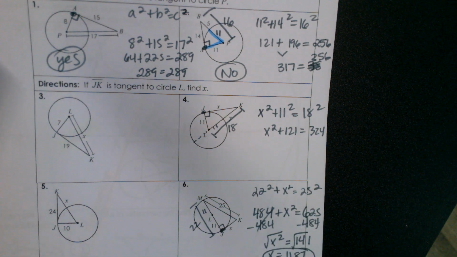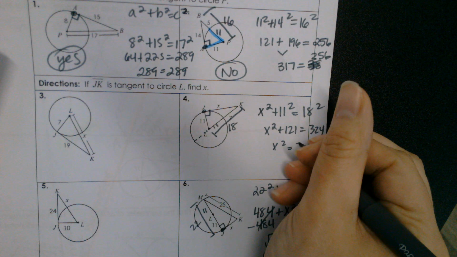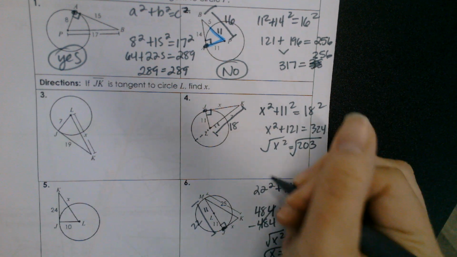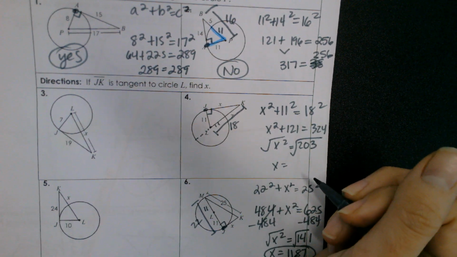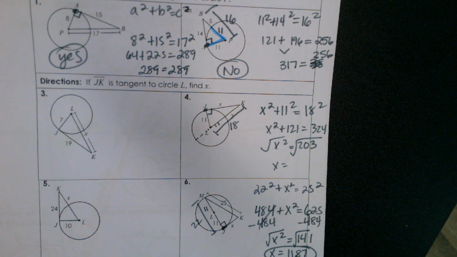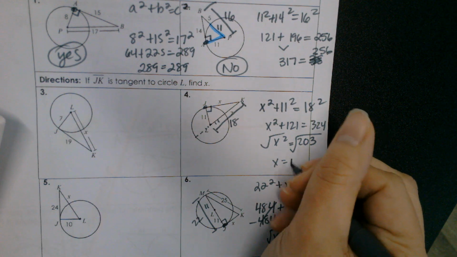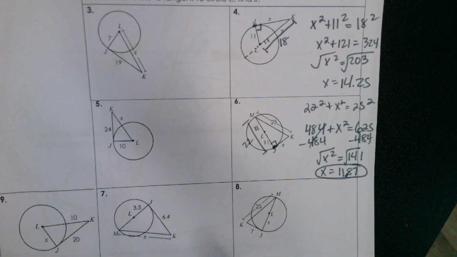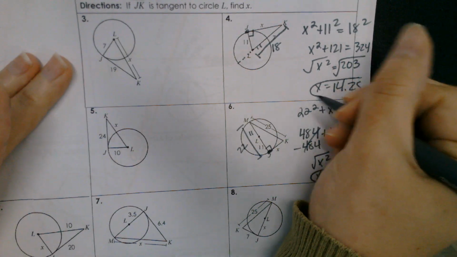Okay. Let's go to one more problem on this. How's our time? Yeah, let's do one more problem. Do you want to do 5 or 9? 5? Okay. That means you guys have to do 9 on your own. I know, I'm being so mean. Okay, so I agree. I got 14.25.